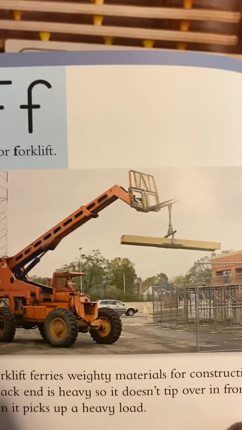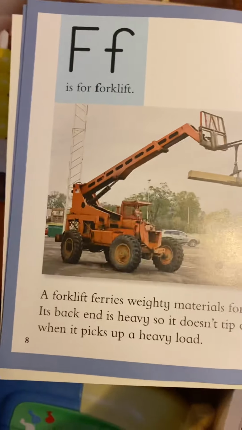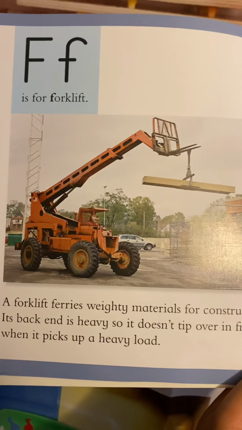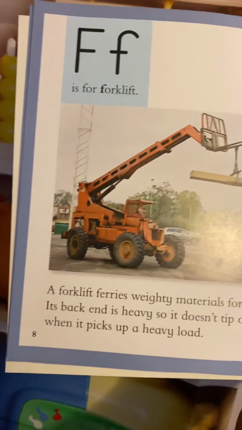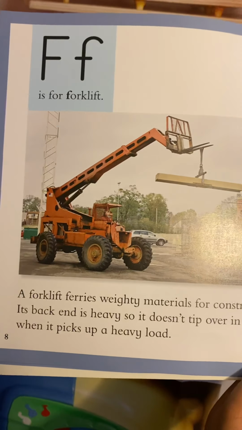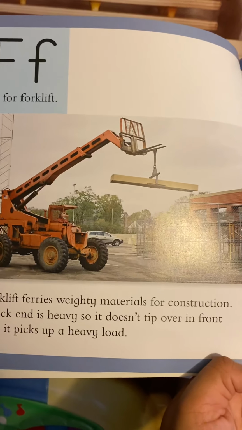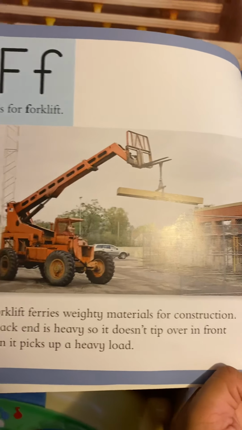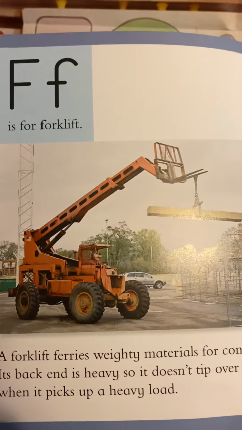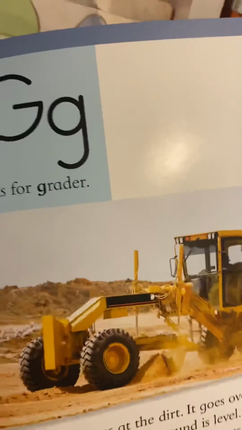It is a forklift. Great. A forklift ferries weighty materials for construction. Its back end is heavy, so it doesn't tip over in the front. When it picks up a heavy load, it lifts stuff up. It's a forklift. How about this letter?